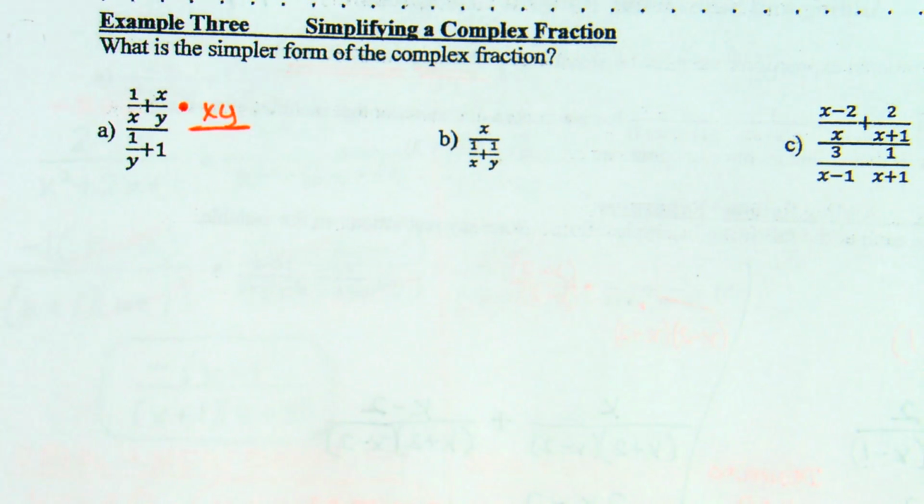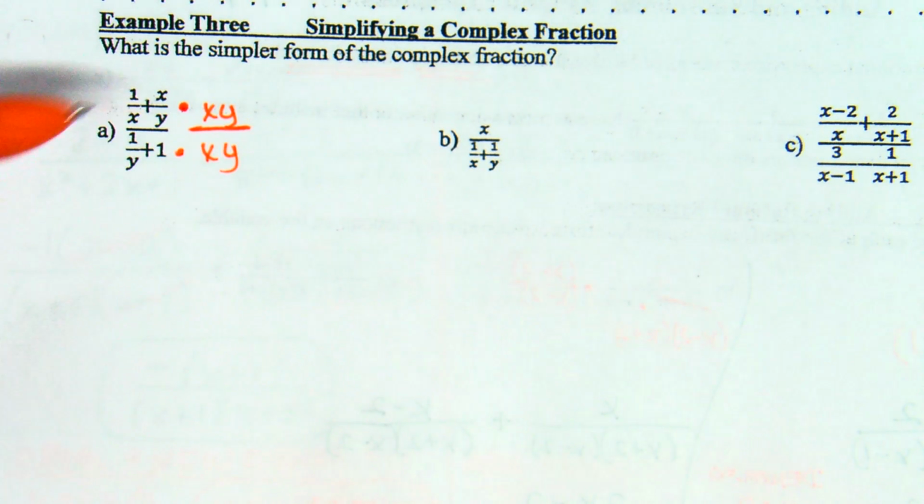What I do to the top of a fraction, we do to the bottom of a fraction. And what you need to realize is that xy over xy is something over itself, so we're just multiplying by 1. We're not changing the value.